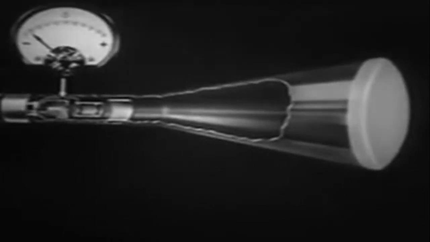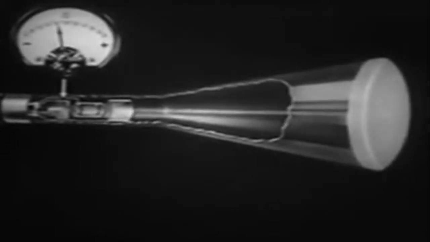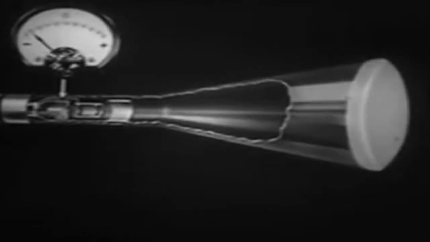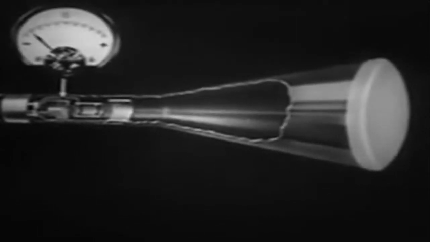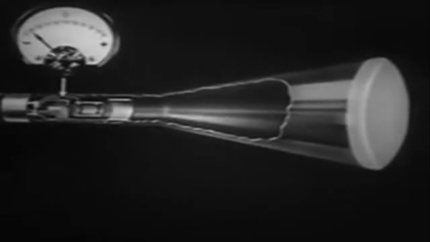When the negative charge is reduced, more electrons are allowed to go through, and form a brighter spot on the screen. The grid, then, controls the intensity of the beam and the brightness of the spot. Just as the focusing anode controls the size and sharpness of the spot.